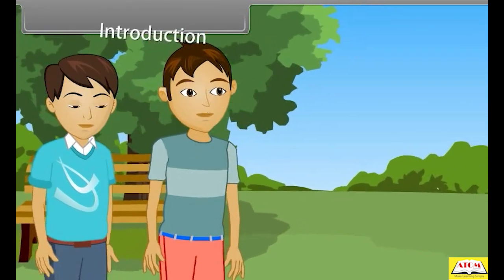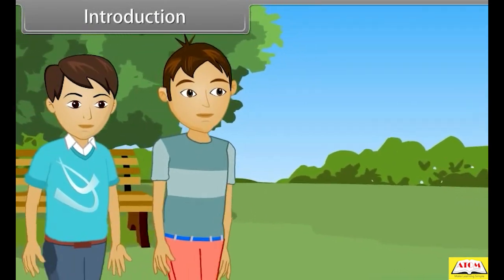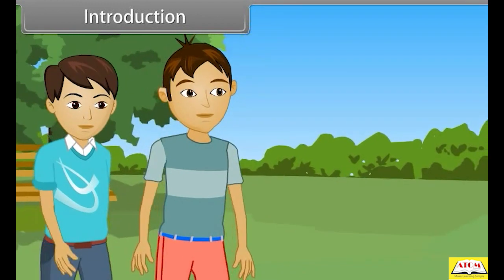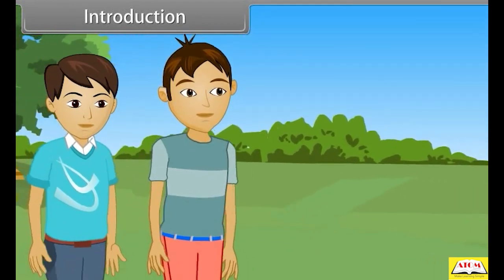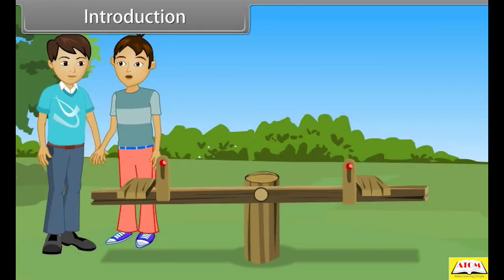Introduction. Today, Roy and his brother Ajit are walking in a park. There are so many games and rides in the park to enjoy. Ajit insists Roy take a ride on the seesaw. Roy replies positively and walks towards the seesaw.